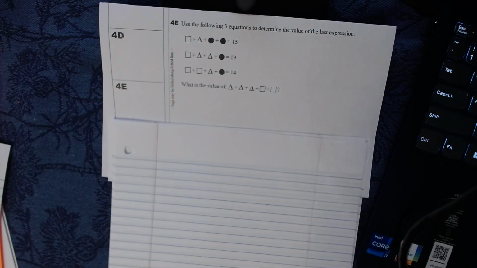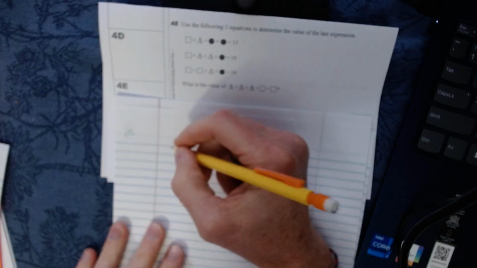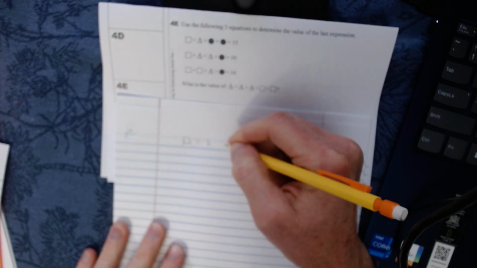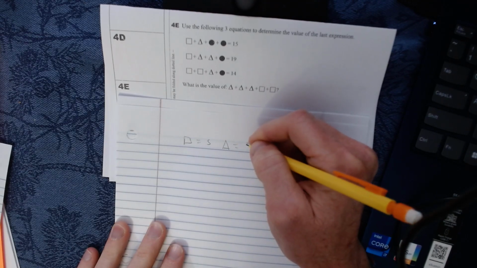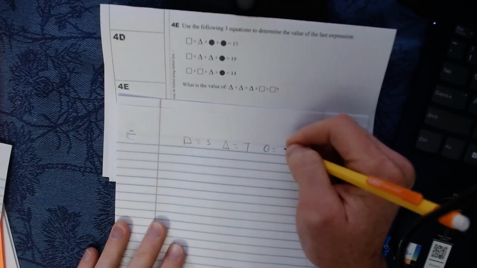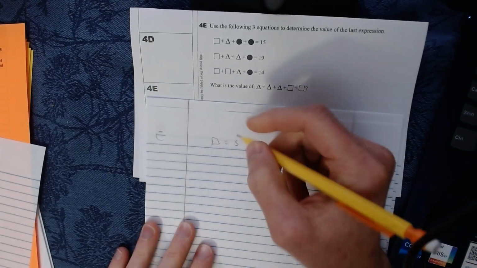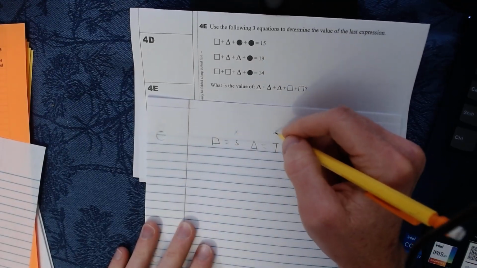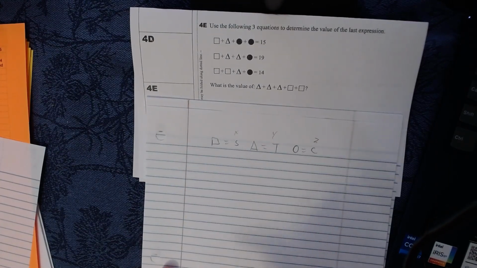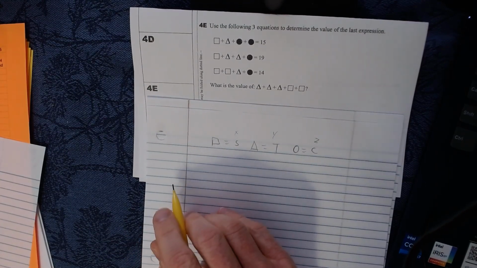So I'm going to rewrite it as square equals S, triangle equals T, circle equals C. You could do anything you want. You could do X, Y, Z if you wanted to make it look more familiar, but for me it's easy to remember square, triangle, circle.